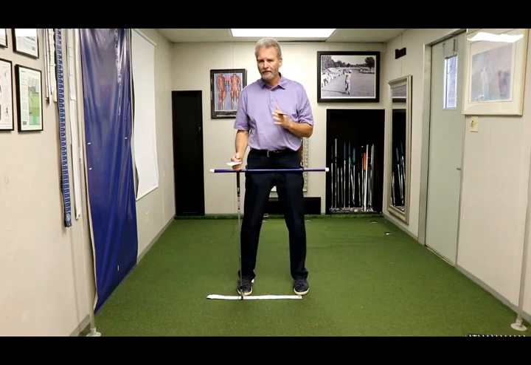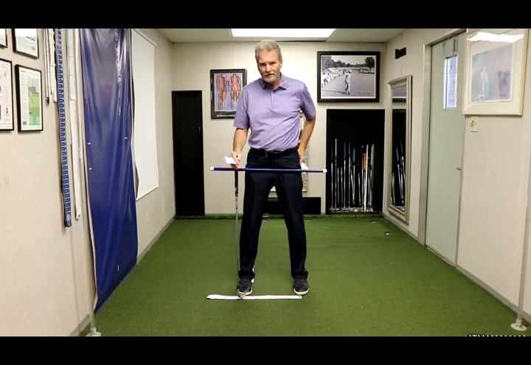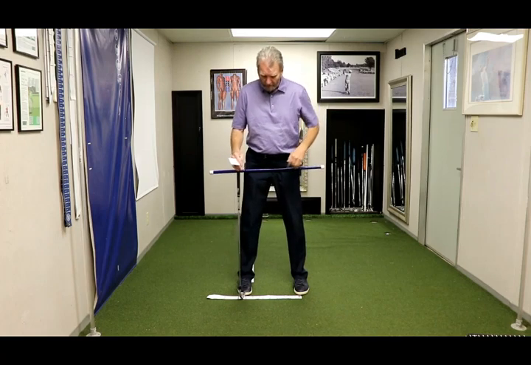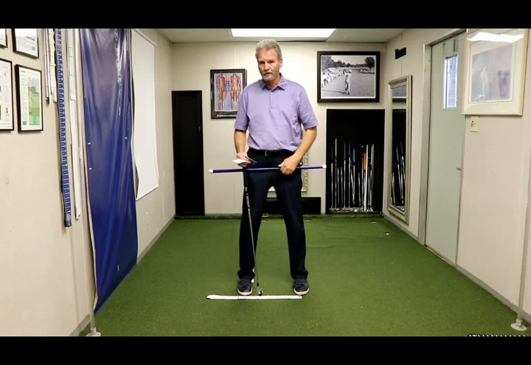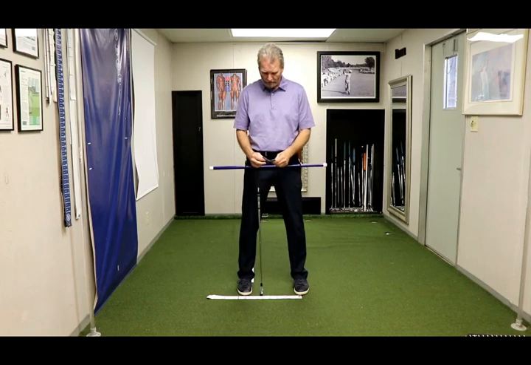So simply by finding first your posture is the first step toward being able to make a full turn. It is not the last step because your grip will also open and close your hip line.